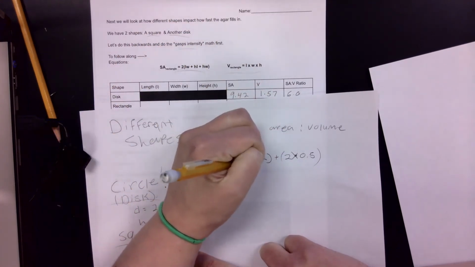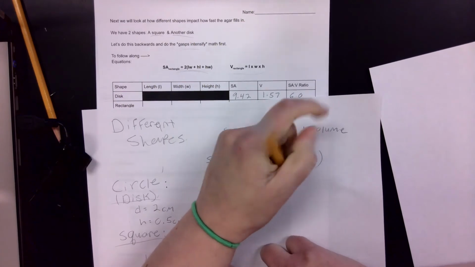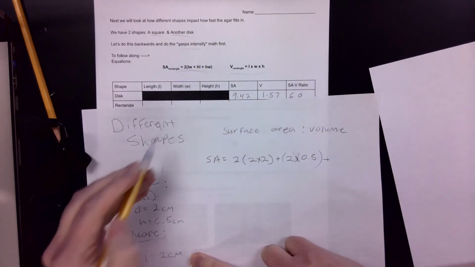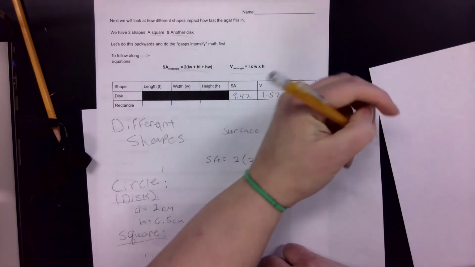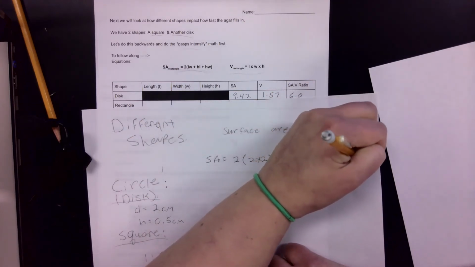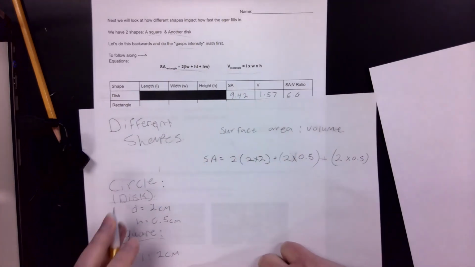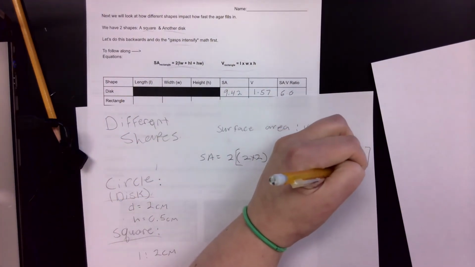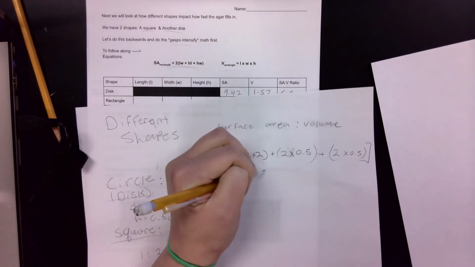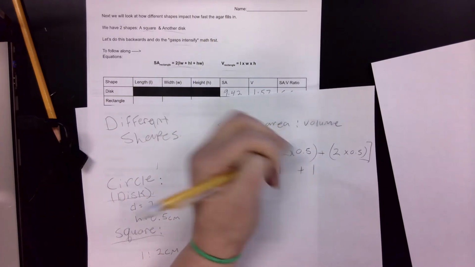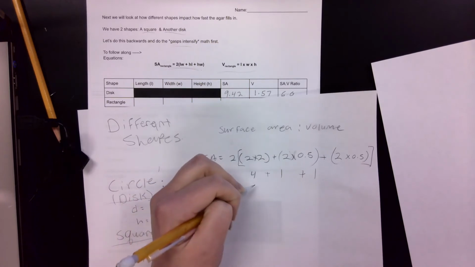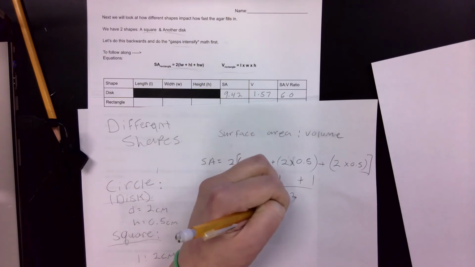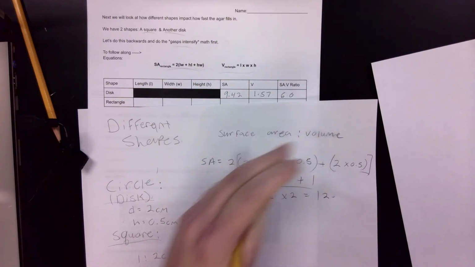I use X's for those. And then lastly, your height and width. So again, 2 times 0.5. So that's all these put together. So this is 4 plus 1 plus 1. And that all should be 6 times 2 is 12.